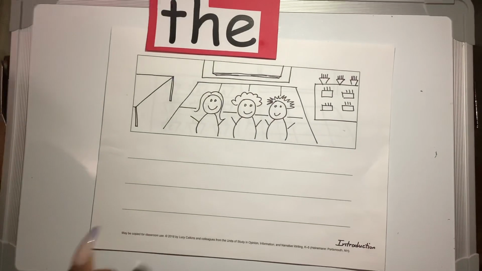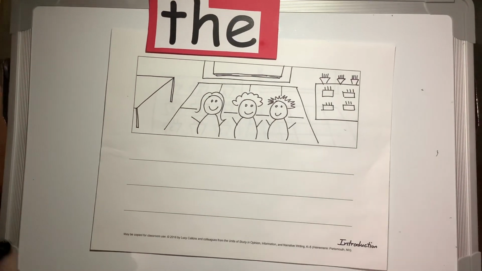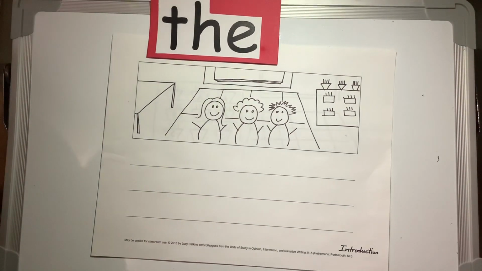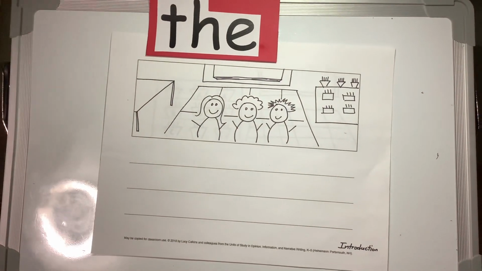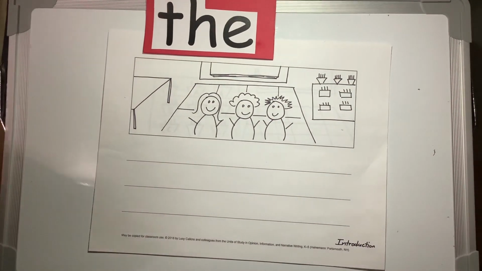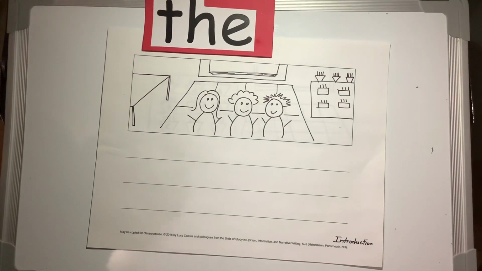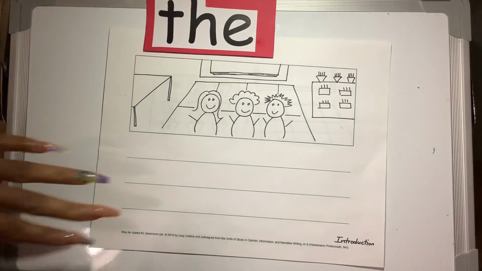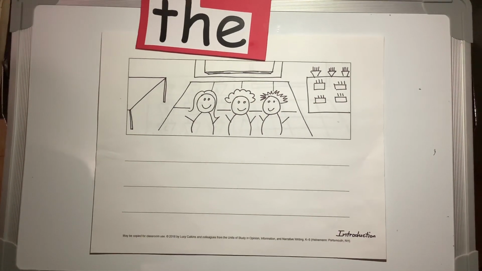On the first page, I drew the introduction. And on the introduction page, we write, I will teach you all about, and whatever your topic is. So now you write it and make sure to fill in your topic.